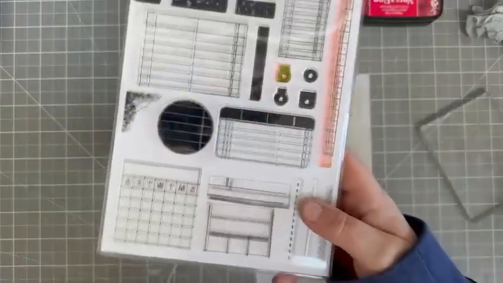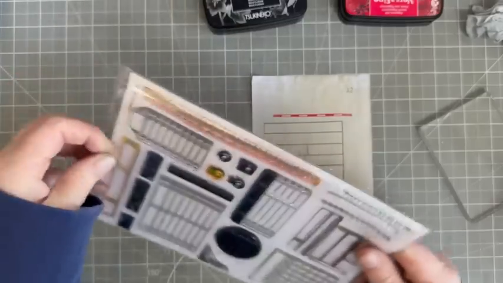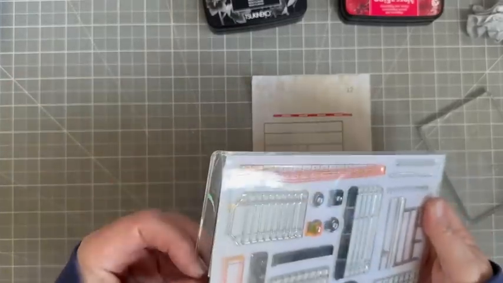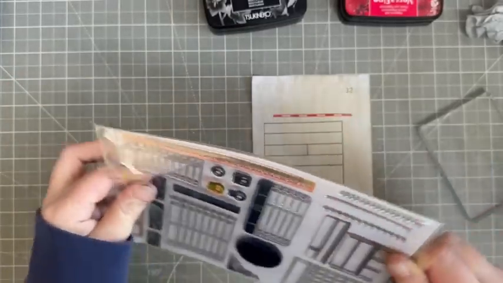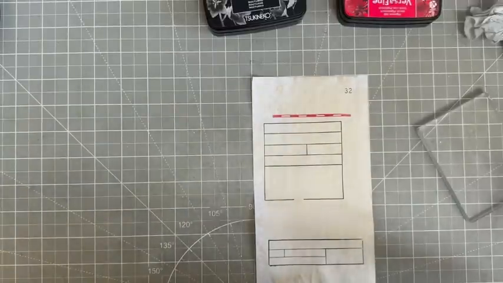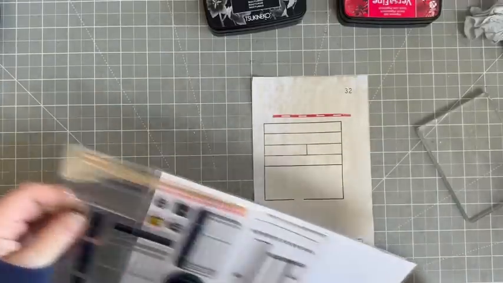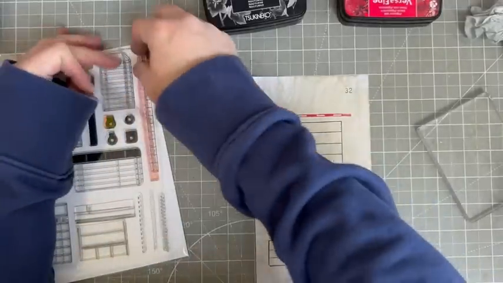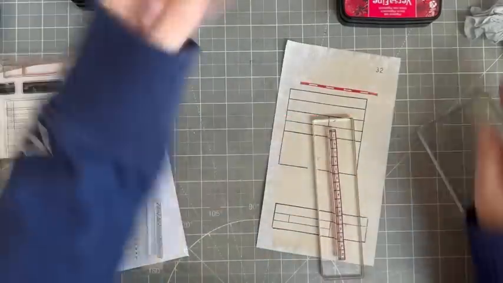So then I'm going to take this Heidi Swap stamp set, because it's got a really cool one down here. I do not know the names of these. All I can say is to go over to Heidi Swap Shop, her website, and just go through her stamps, because she's got loads of amazing ones anyway. I've done it again.